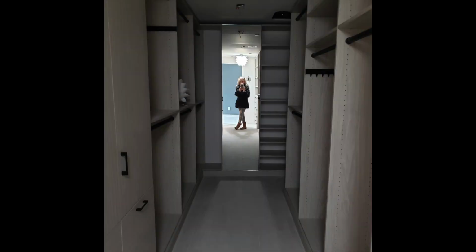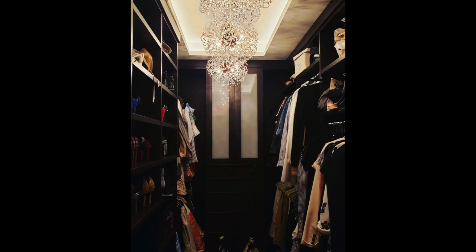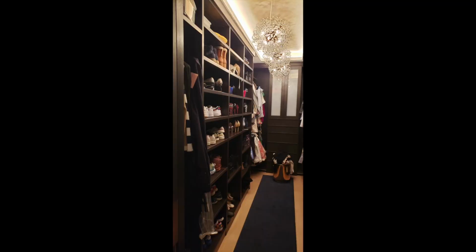Doesn't work. In order to hang clothes on both sides, you need 2 feet, 2 feet, 2 feet in the middle, which makes 6 feet. This is 5'6". So this closet won't work. It's only got enough room to hang on one side and maybe do shelves to get in there. So we've got to tweak that as well.